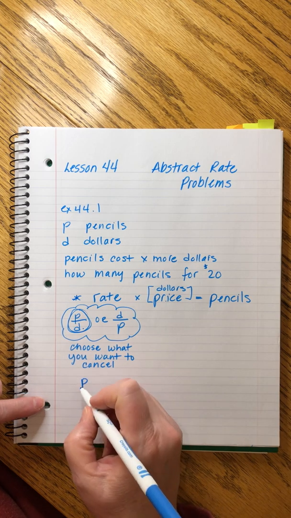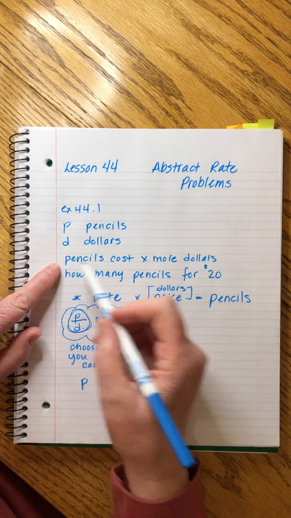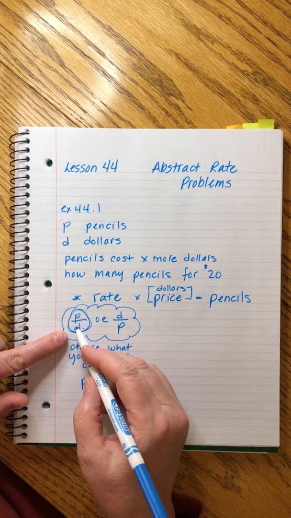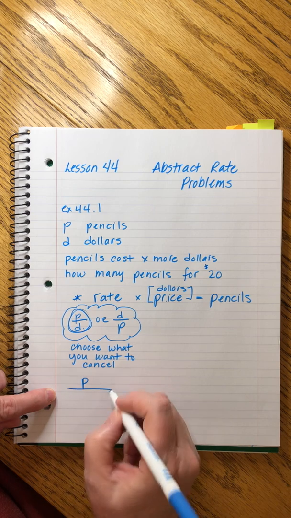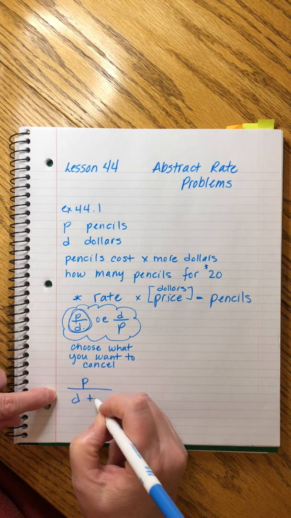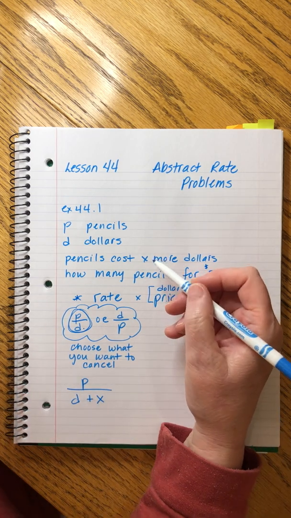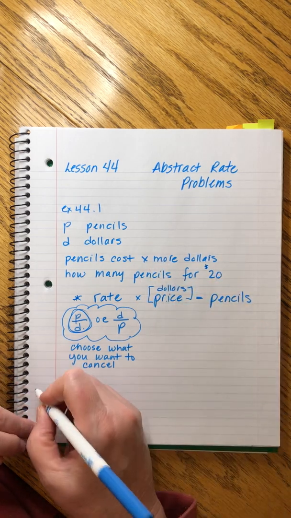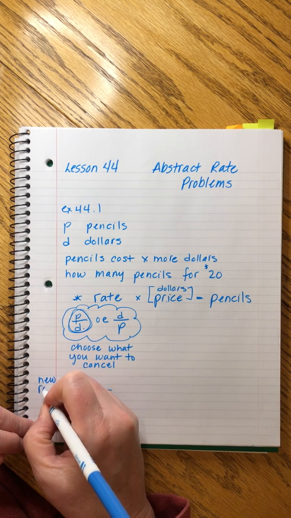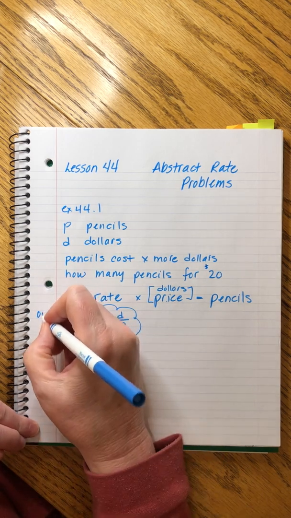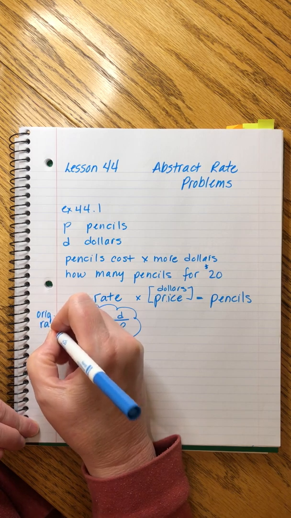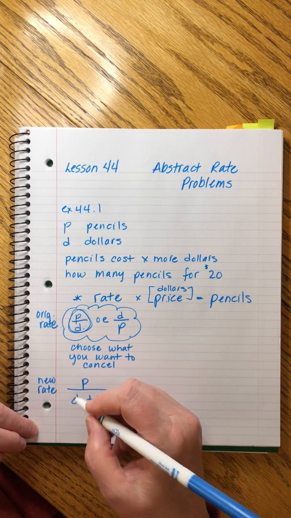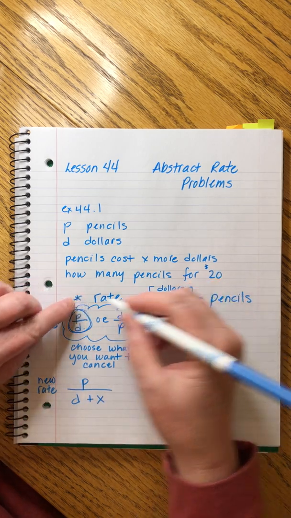However, our price, we had a change, right? What if the pencils cost X more dollars? So now the price, or the pencils over the dollars equals the dollars plus X because the price went up. Does that make sense? So this is our new rate. This was the original rate. Okay, so this is our new rate, and we're going to want to use that in this calculation.